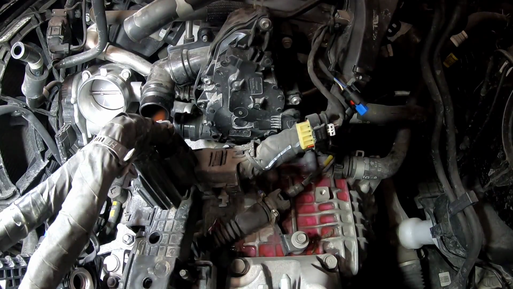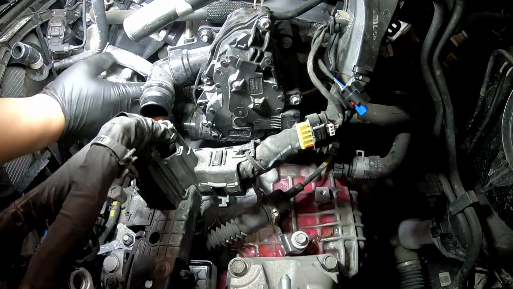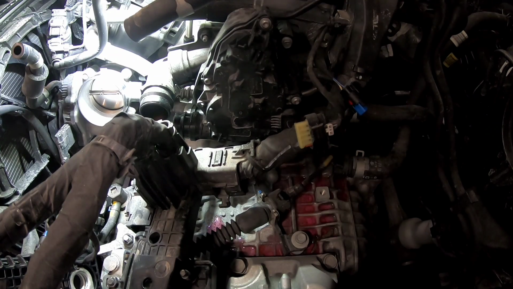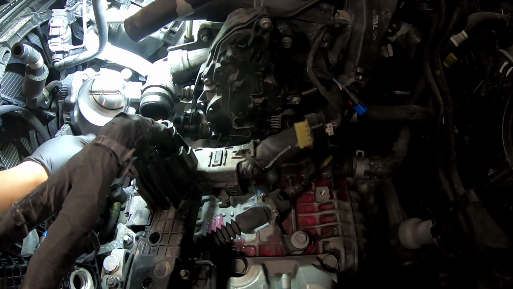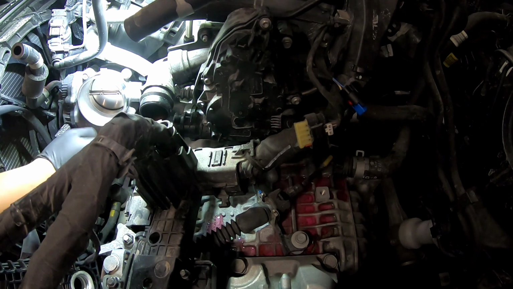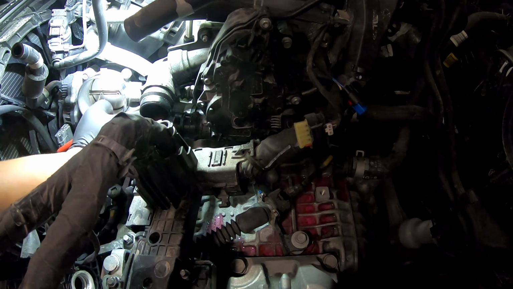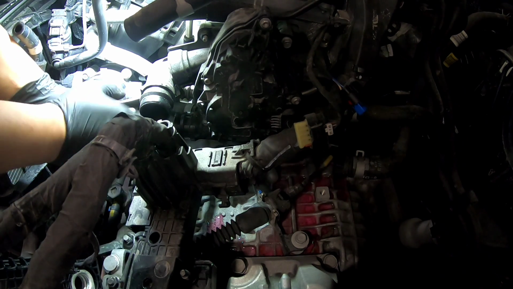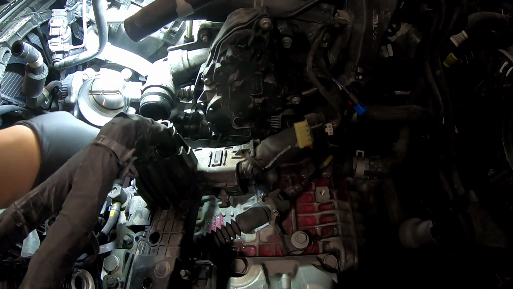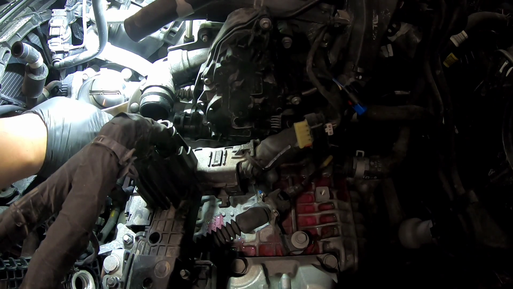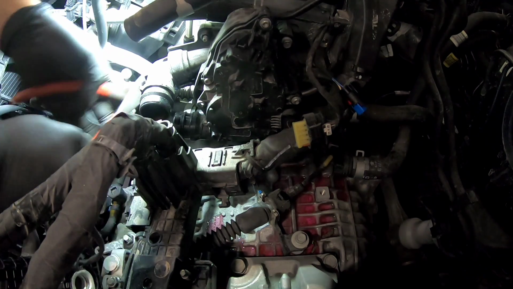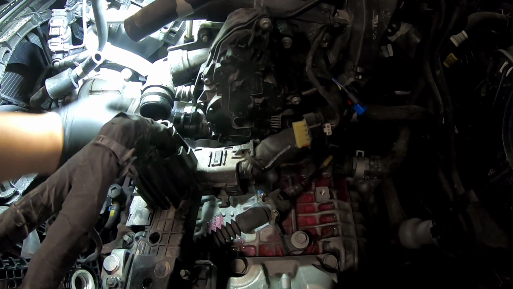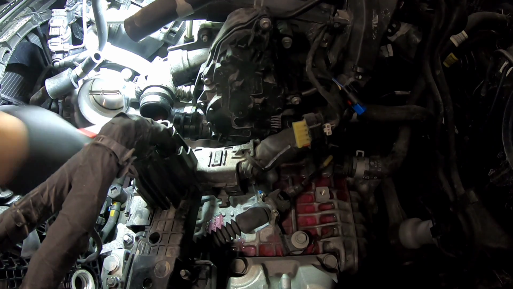And we're just going to deal with these two hoses here on this side, one there and one at the bottom.